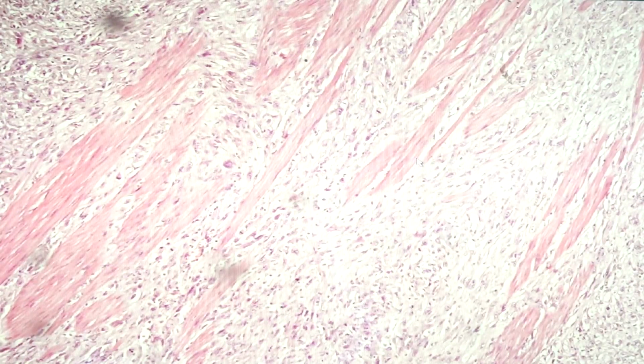Leiomyosarcoma is a malignant tumor that originates from smooth muscle, and one of the clues I would give you is the presence of smooth muscle fibers accompanying this tumor.